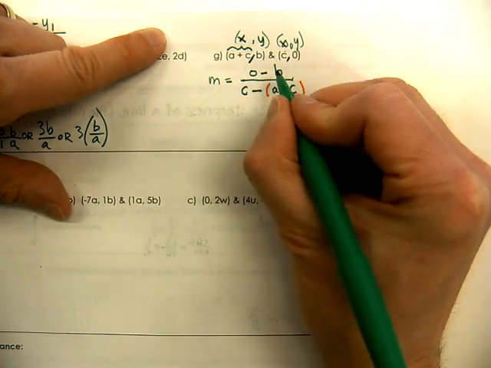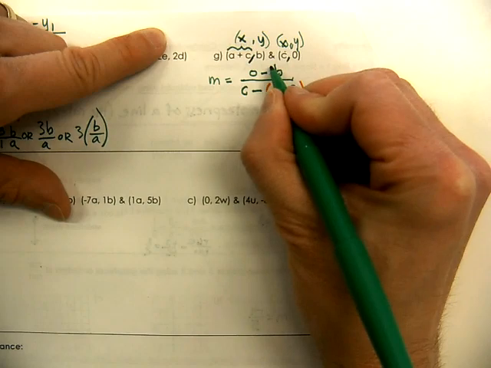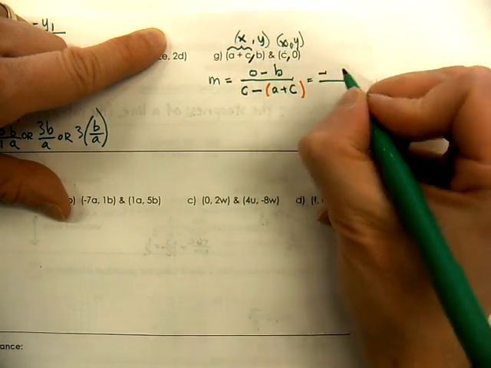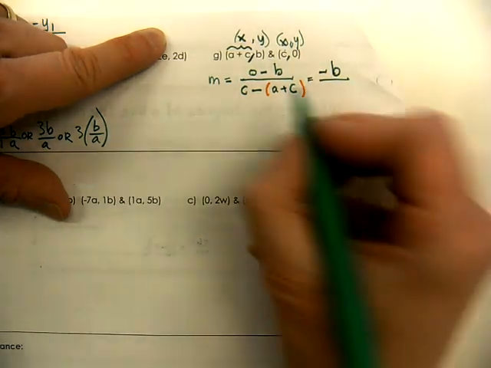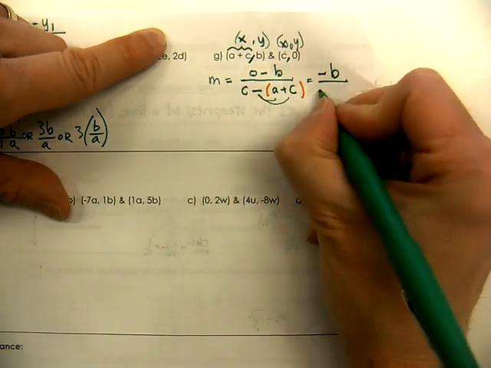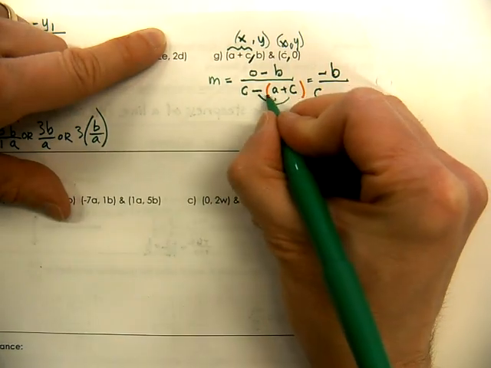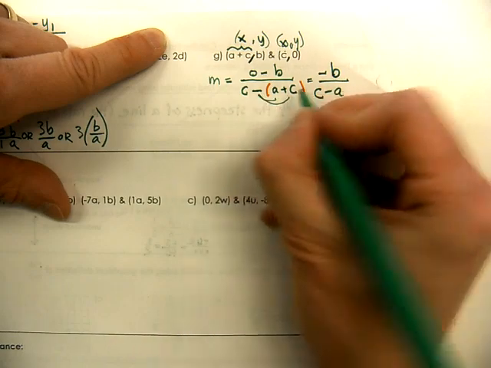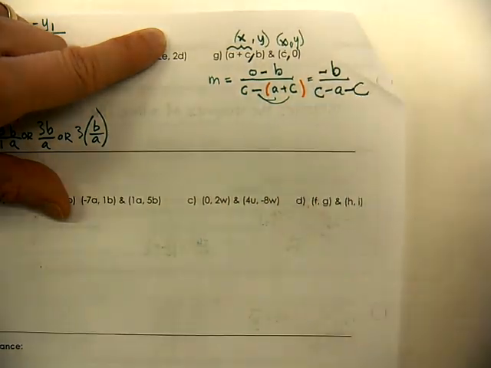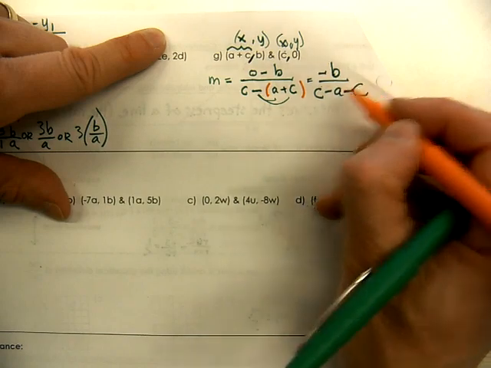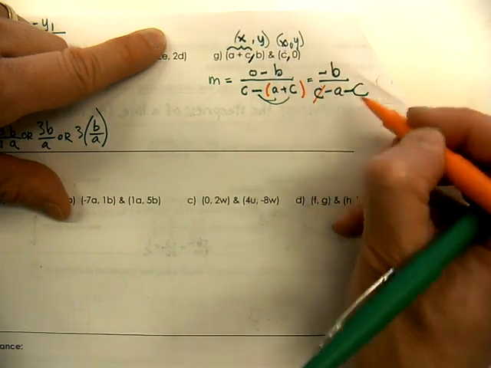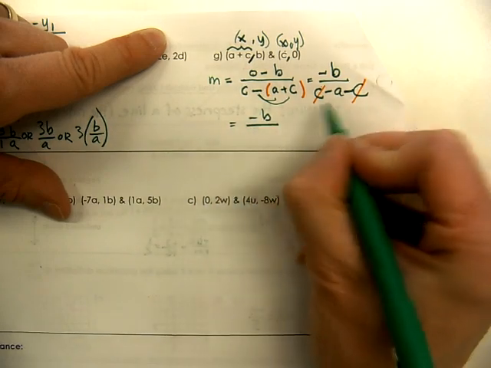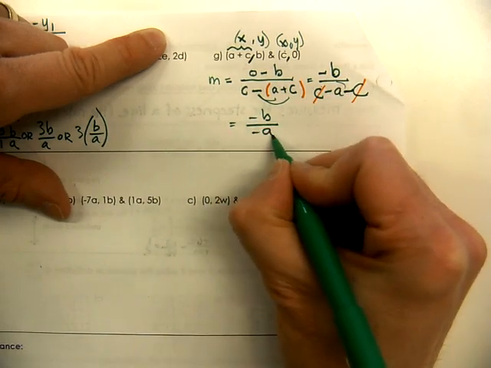So 0 minus b, remember that's just a 1 in front of that, so 0 take away 1 is a negative 1. So that's a negative 1b, or negative b. And then I'm going to distribute the negative sign here. So you have the c in front. Distribute the negative sign to the a, you have a minus a. Distribute the negative sign to the c, you have a negative c. We can combine like terms. You have a c, take away a c, so they turn into a 0c, which means you have the negative a by itself on the bottom.